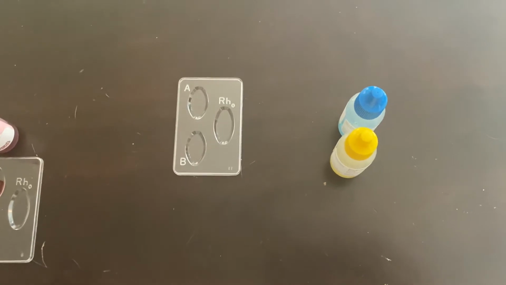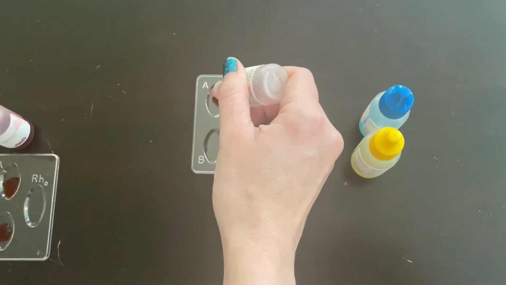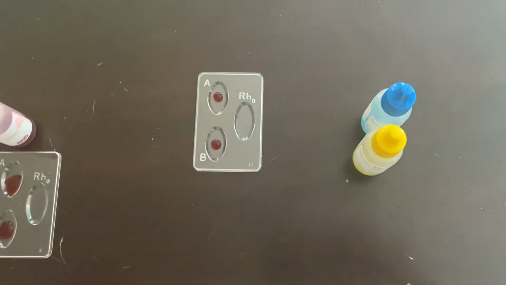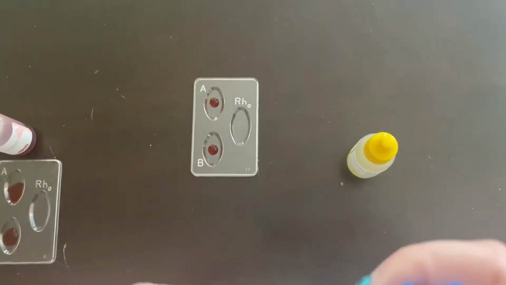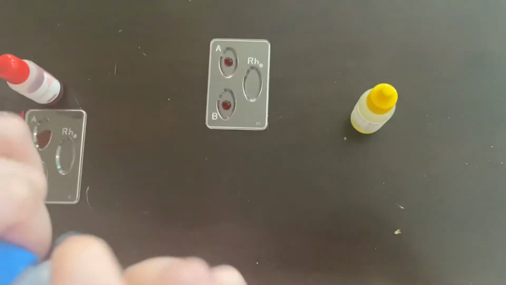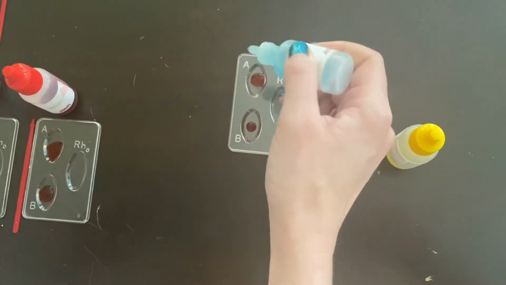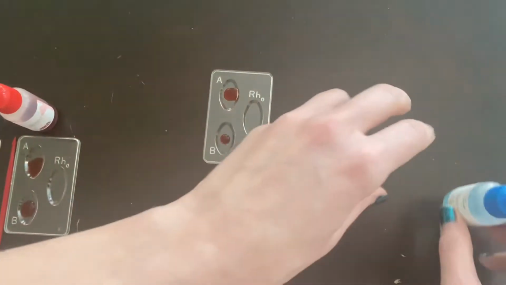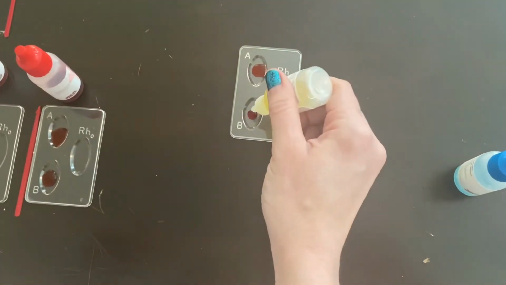So what we would do in a lab if we were testing blood is you would take the blood sample and put a couple of drops in the A and a couple of drops in the B. And then you take a serum that's called anti-A serum. What that means is if you put this in and the A antigen, so the A allele, is present, it will cause what we call agglutination. And that means that it's going to attack and show that that is present.